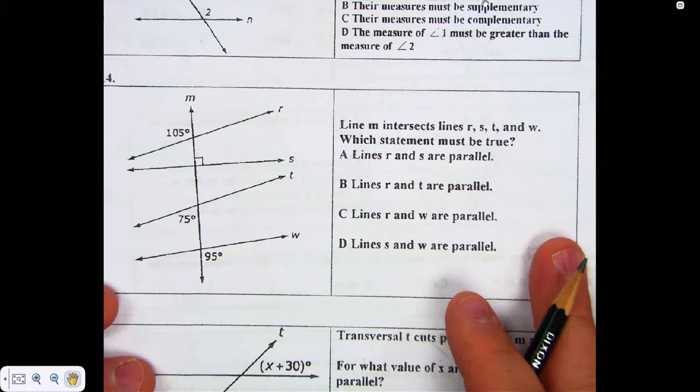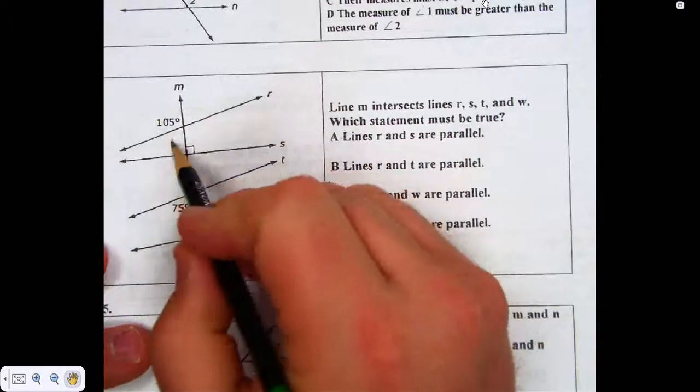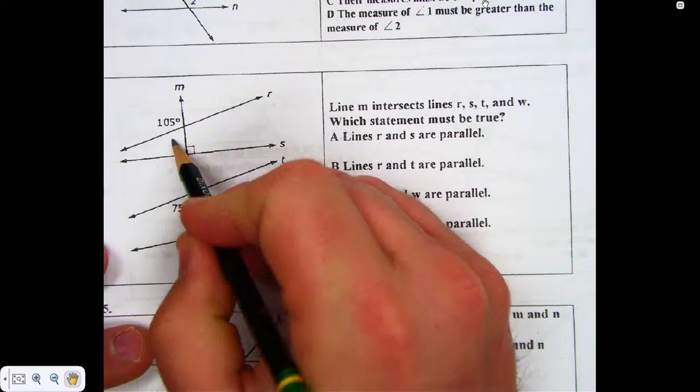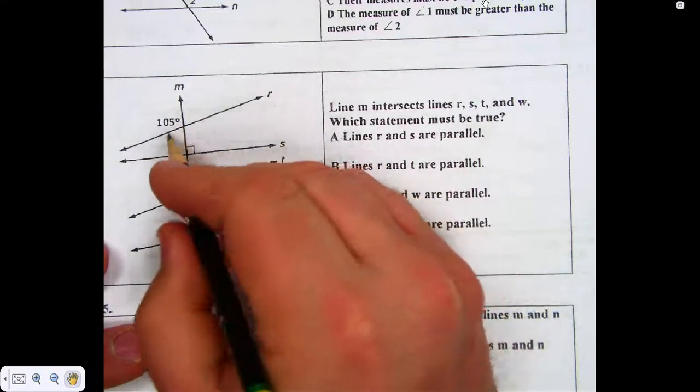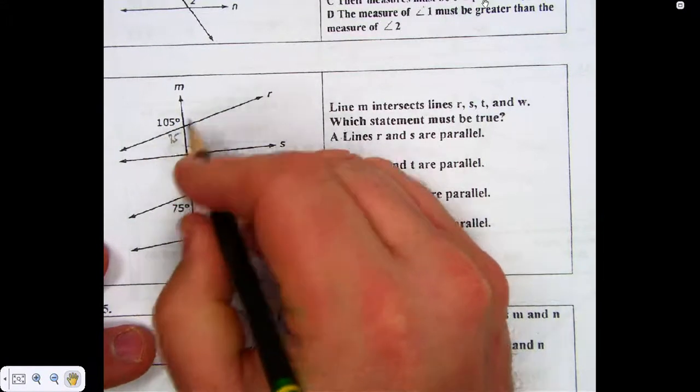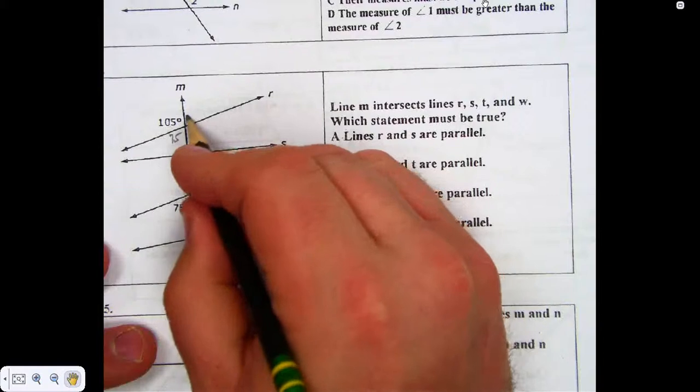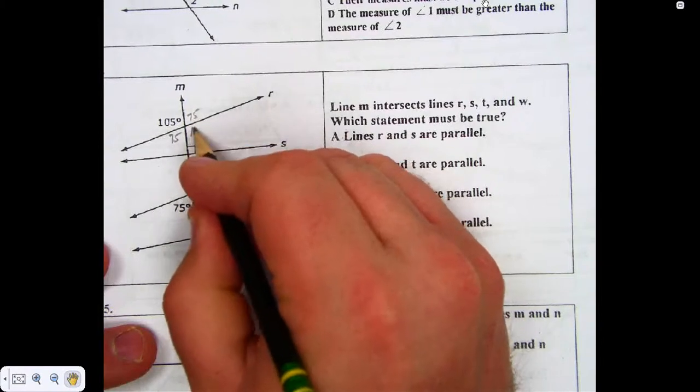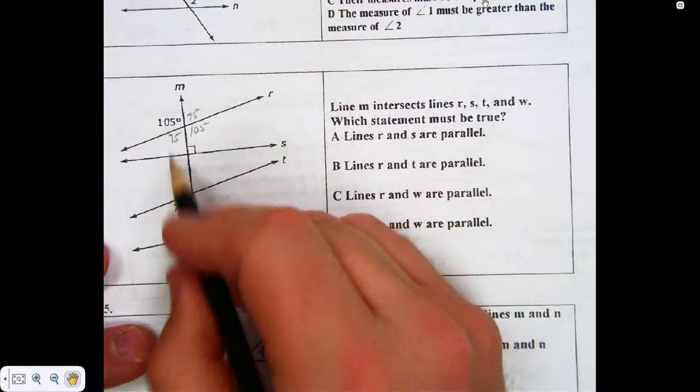Well, B. if this is 105, what's this? Just write down the things you know. If this is 105, what's this angle? 70. Anytime two lines intersect, the opposite angles are congruent. So this one's what? 75. This one's what? 105. Okay.